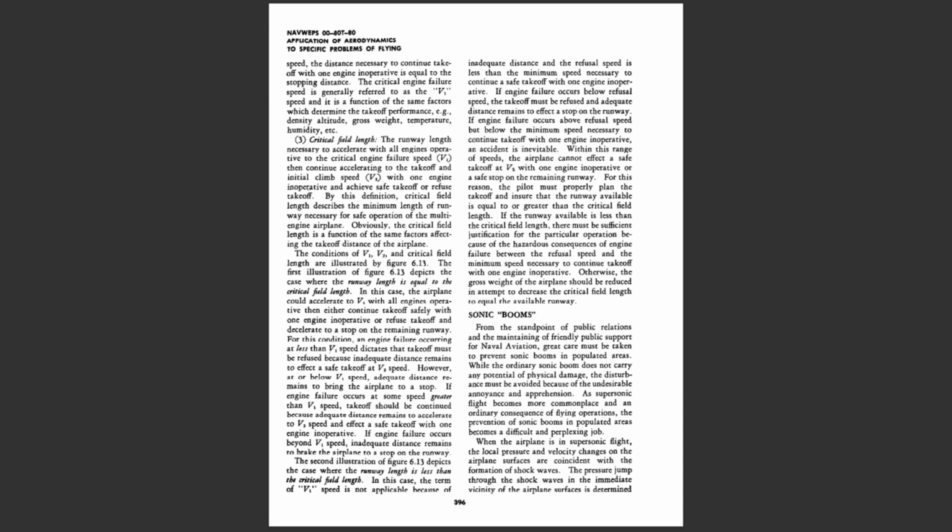3. Critical field length. The runway length necessary to accelerate with all engines operative to the critical engine failure speed, V1, then continue accelerating to the takeoff and initial climb speed, V2, with one engine inoperative and either achieve safe takeoff or refuse takeoff. By this definition, critical field length describes the minimum length of runway necessary for safe operation of the multi-engine airplane. Obviously, the critical field length is a function of the same factors affecting the takeoff distance of the airplane. The conditions of V1, V2, and critical field length are illustrated by Figure 6.13.